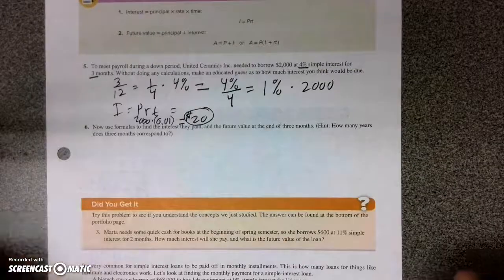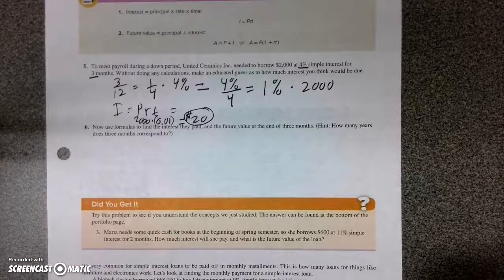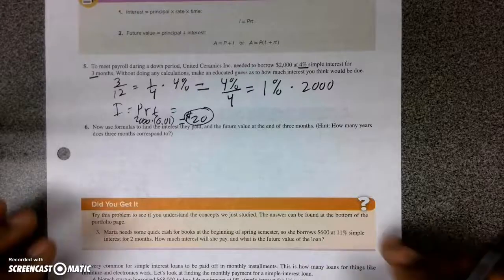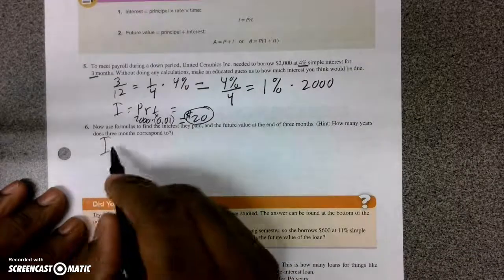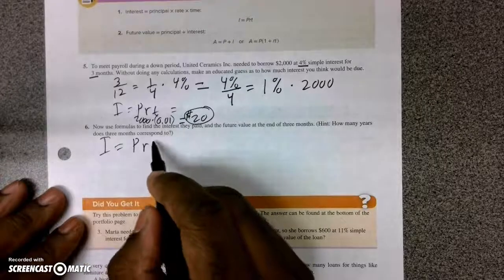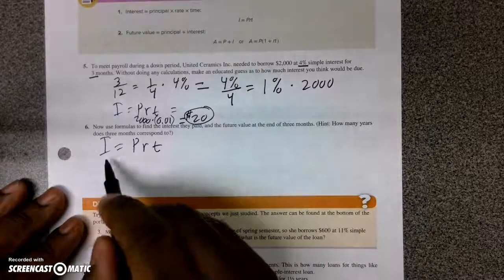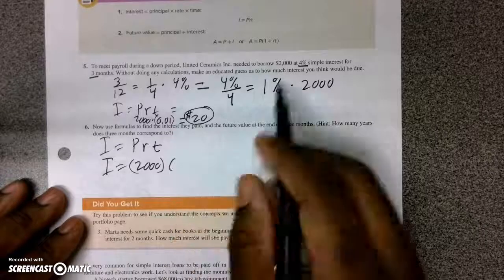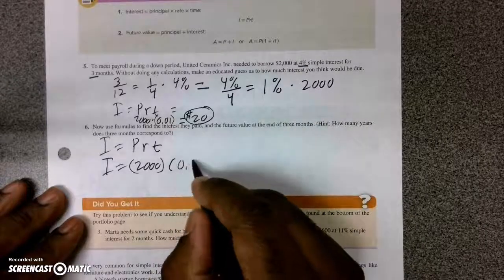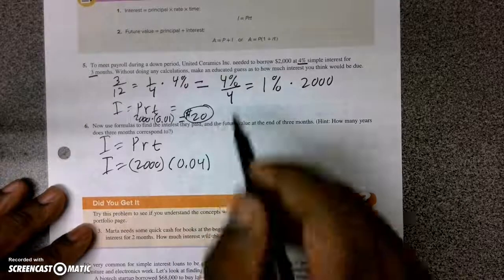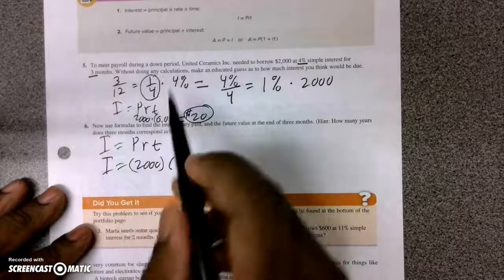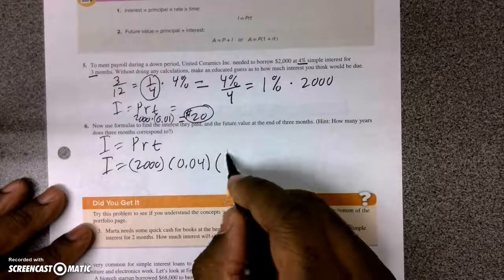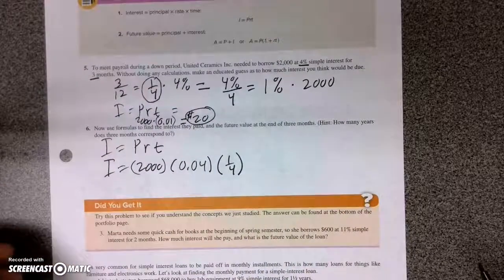Now, number 6. It says, now use formulas to find the interest they paid and the future value at the end of 3 months. Hint, how many years does 3 months correspond to? So this is what we would do. We're going to take interest is equal to principal times rate times time. Okay, so now we will substitute. We will have our 2,000 for the principal. The rate, we're going back up here to 4%, which is 0.04. And the time. When we got this 1/4 here, this is 1/4 of a year. Time is always in a year. So that would be times the 1/4.